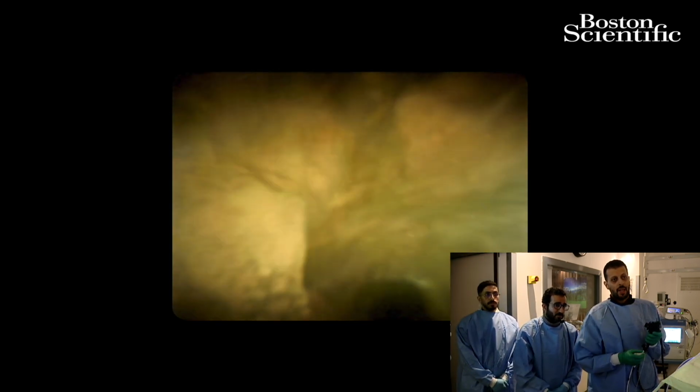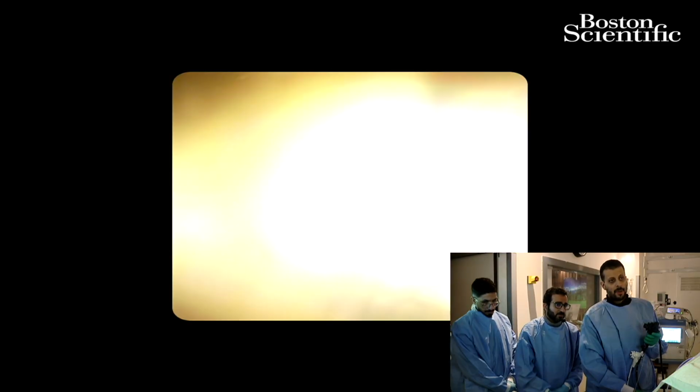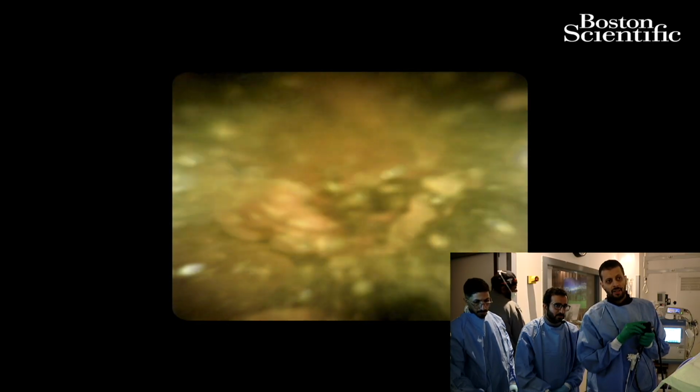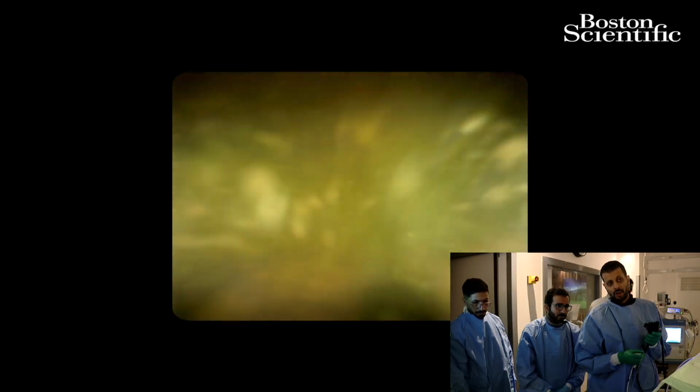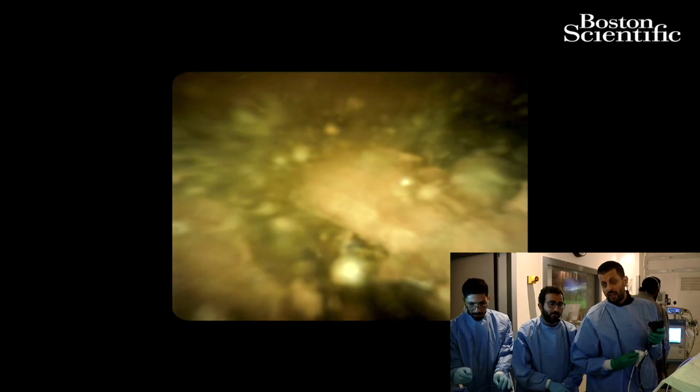So hopefully now, when we advance the balloon and try to sweep, we'll try to sweep the distal debris first. And then we'll try to remove these fragmentations of the stone. Now it's very important that these patients get antibiotics and that they're intubated because of the amount of water that we're using in the bile duct. So antibiotics, intubation, and then we leave them with a stent.